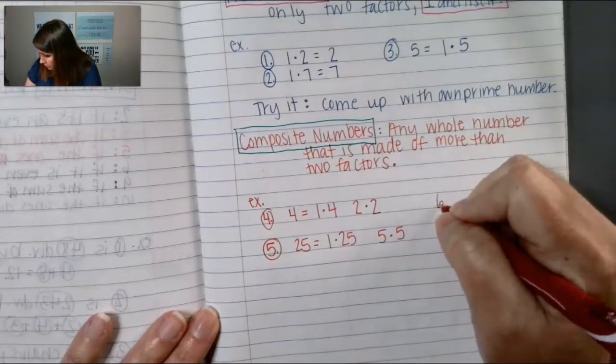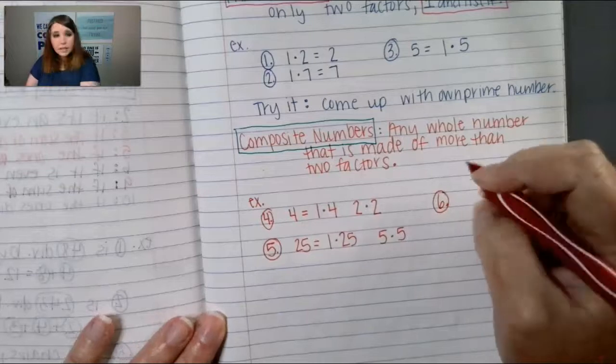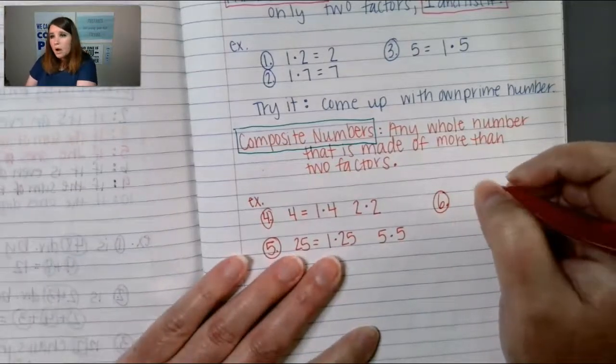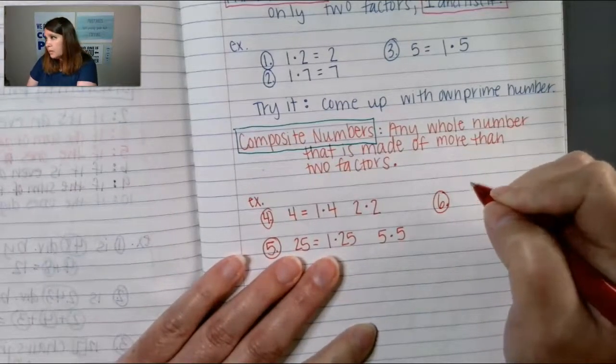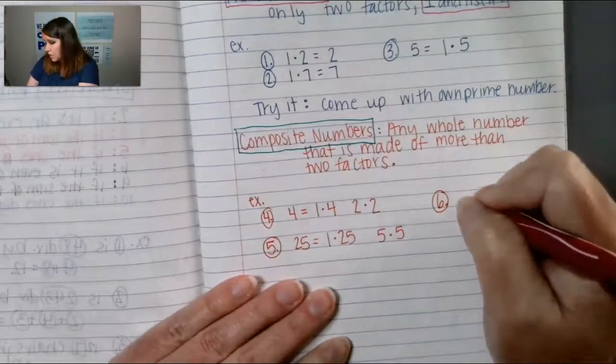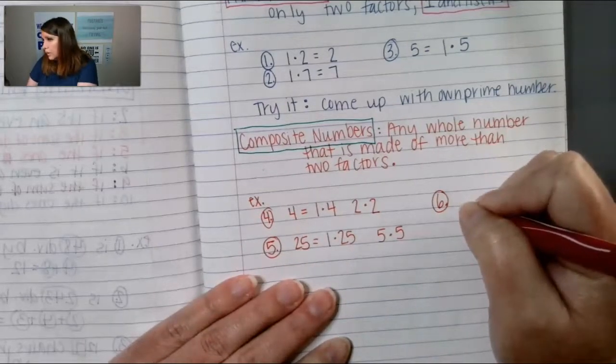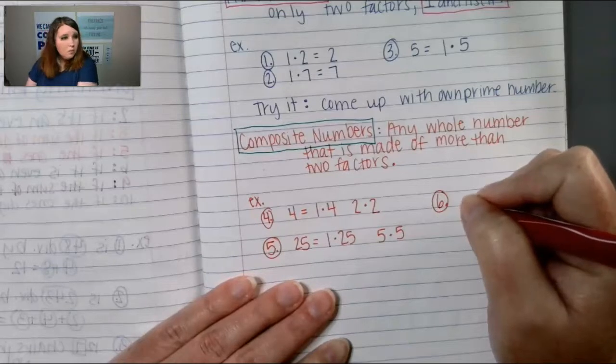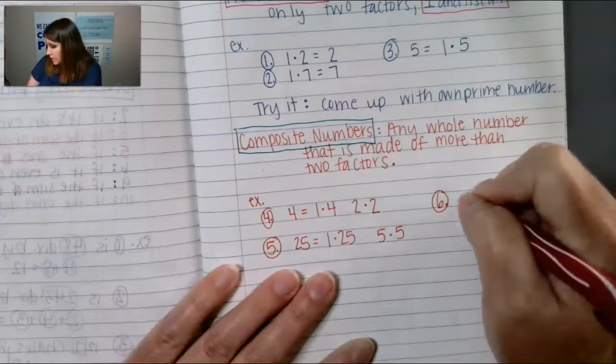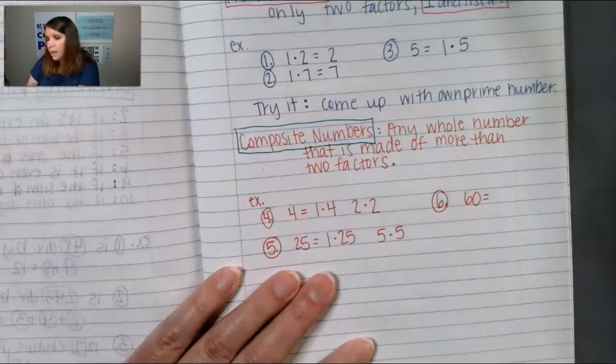Okay, let's do example number 6. Let's look at the number, 30, oh, I don't know. How about, oh, let's look at the number 60. How would we make 60?